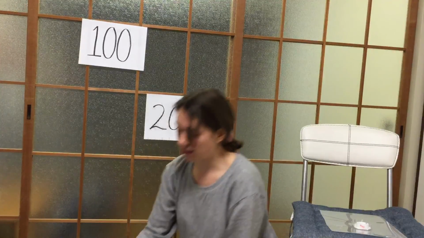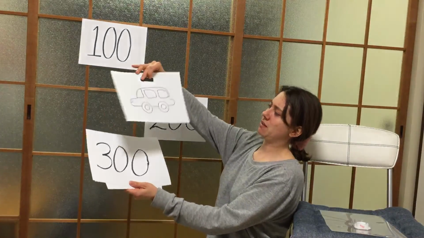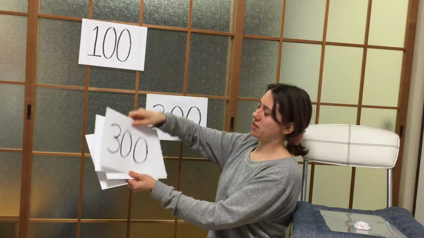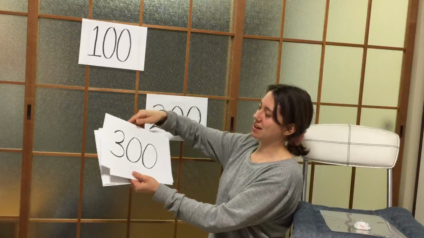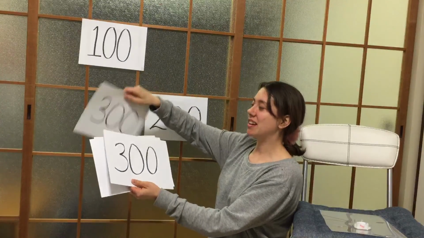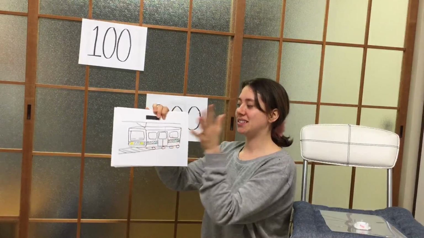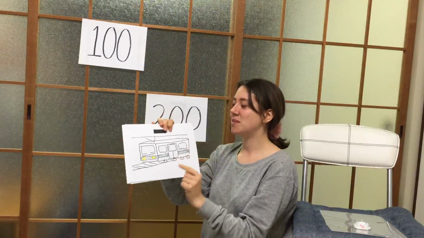So anyways, these are all the 300s. There's bike, usually train. Usually you can actually get photos of whatever it is and stick it to the back. But these cards I had to make like half an hour before the class because the teacher was like, oh yeah, do you have a review game or something? And I was like, oh, yes I do. And so I whipped them up and then I used them in the classroom.